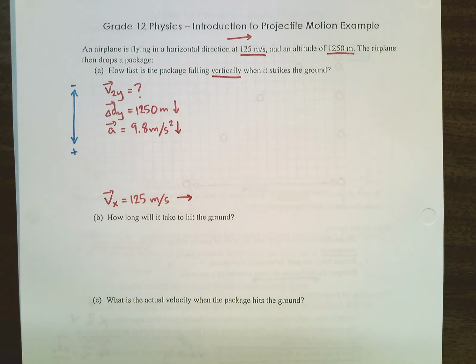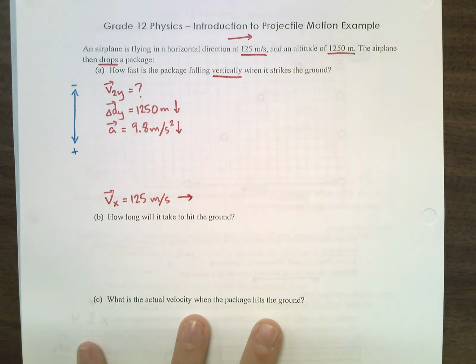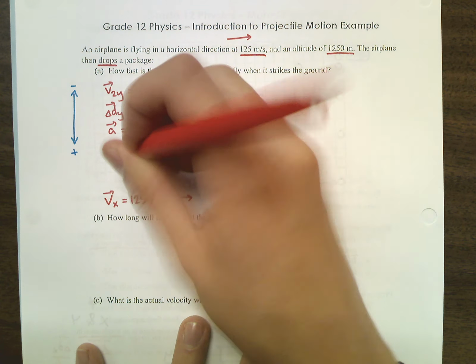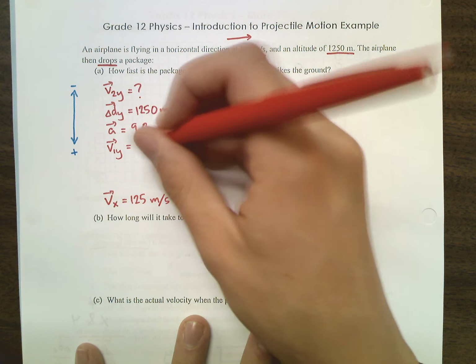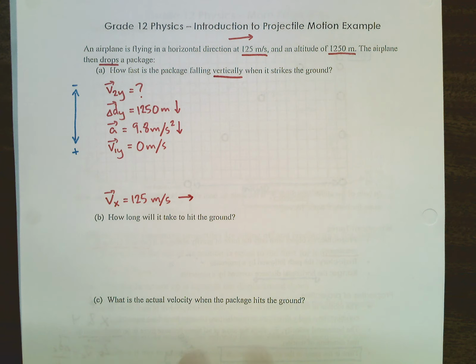And it is, where does it say? Dropped. It then drops a package. So it's dropped from the plane. So what's its initial y velocity? That's another hidden piece of information. It's 0, right? Because if you drop something, it starts initially from rest in the y direction.